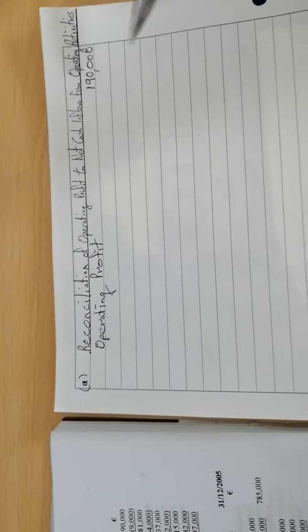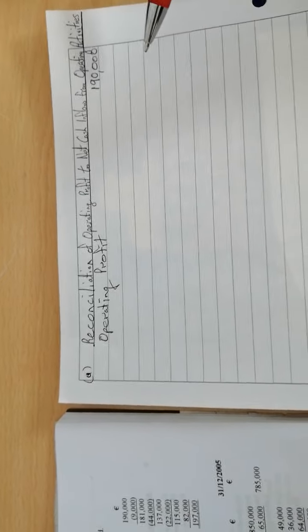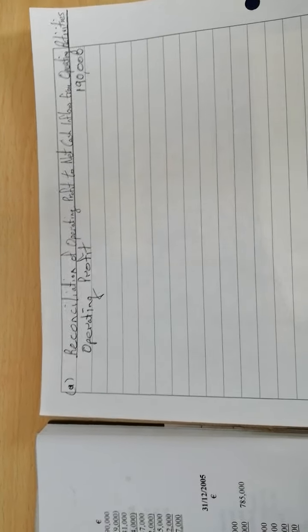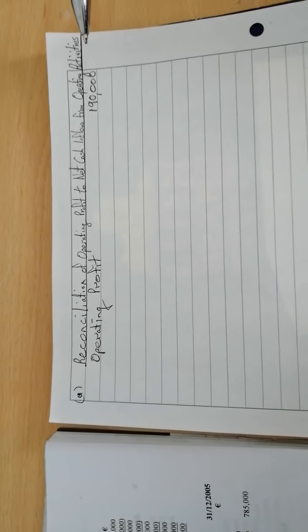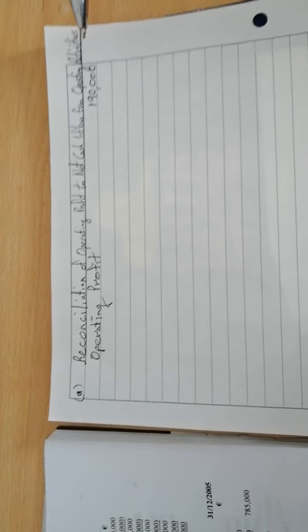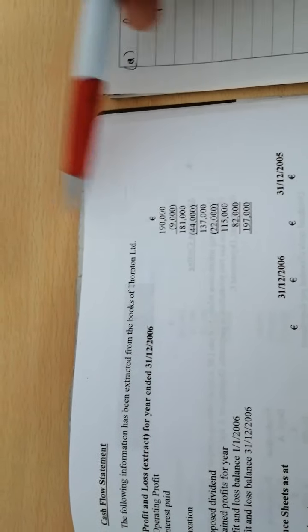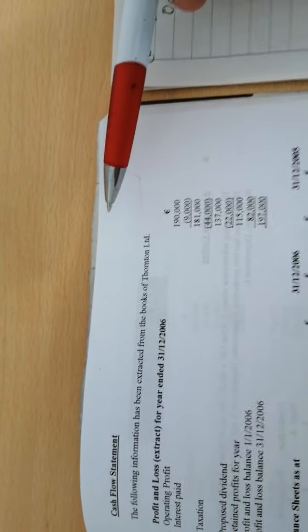Now, the first thing we're going to look at is, as I mentioned before, depreciation. Depreciation is a non-cash expense. It's an expense that makes your operating profit go down, but it doesn't actually take any money out of your pocket. So when we went to calculate this operating profit in the profit and loss account, we can't see it here now because the calculations were all up here above the 190,000 figure.